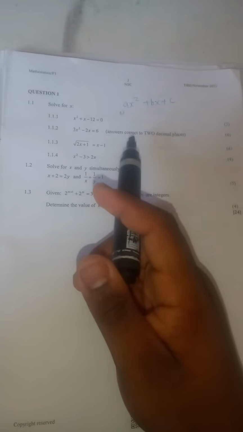So now let's check the second one. It is 3x squared minus 2x equals 6. But now they are saying correct to 2 decimal places. By now you should know that this is the type of question where you are forced to use the quadratic formula.